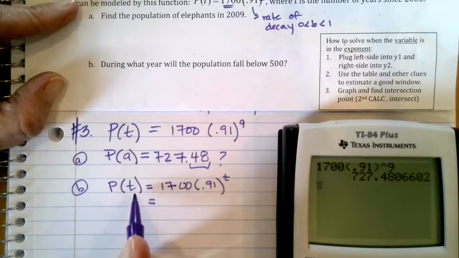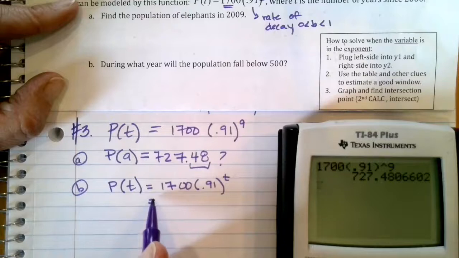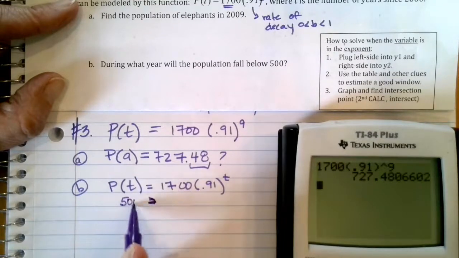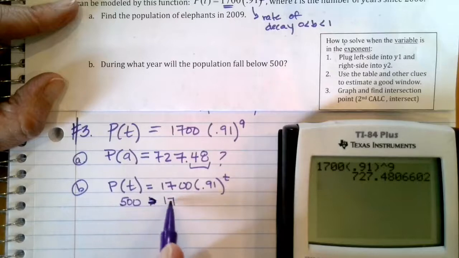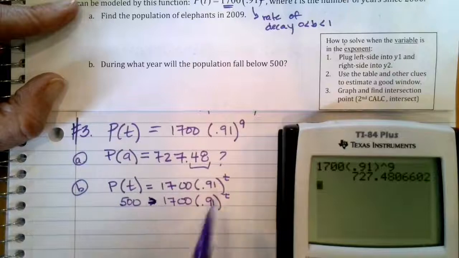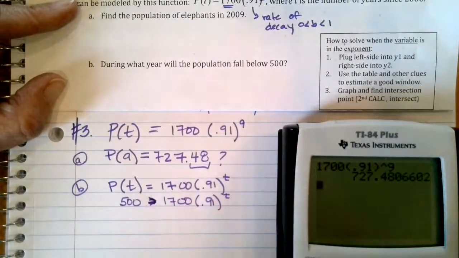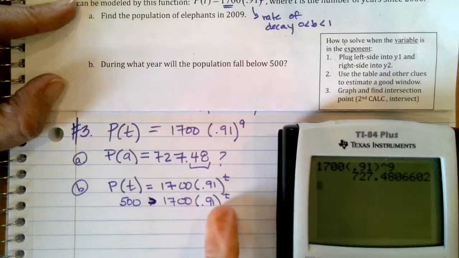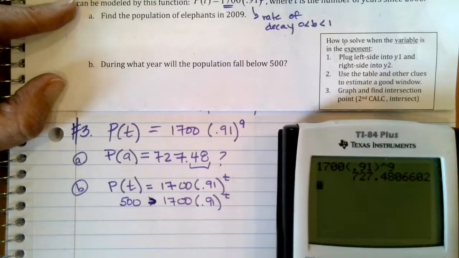So at what point does this equation give me a value that is less than my 500 elephants? Now I'm looking at an interesting scenario because my unknown value is up in my exponent position, and I don't know how to solve that.